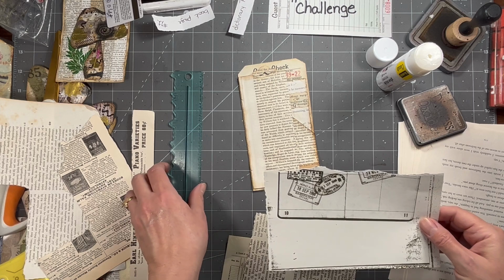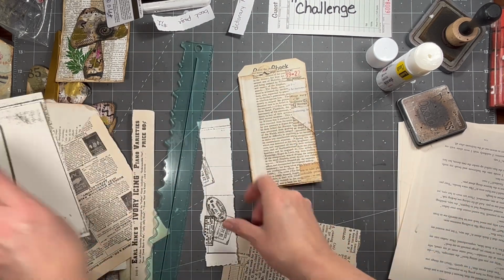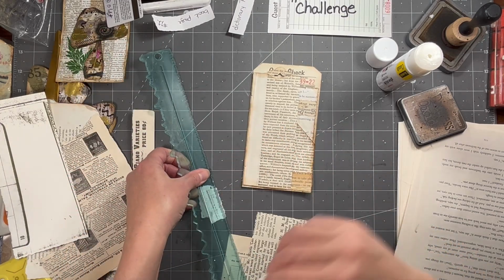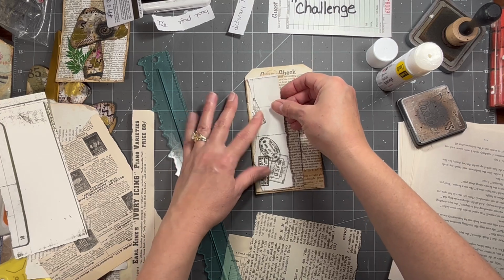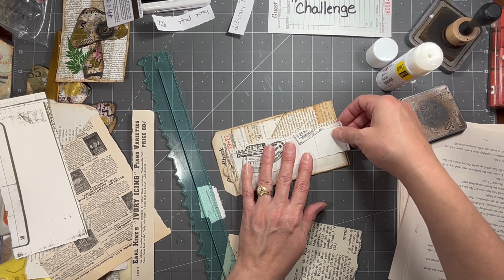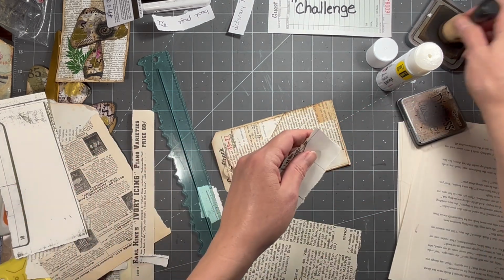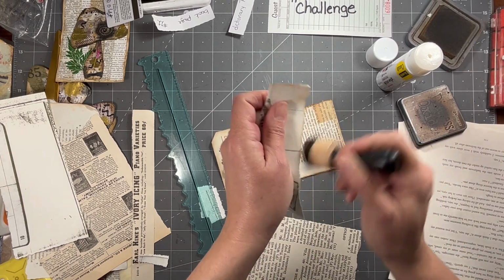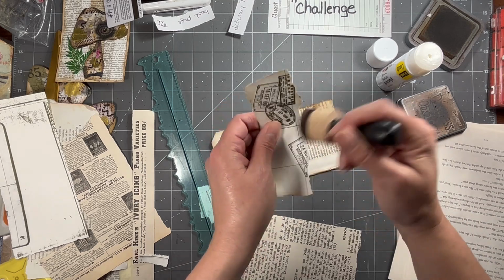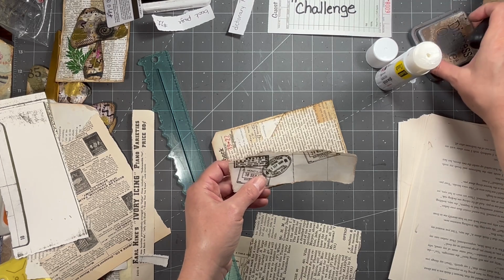This is book page, believe it or not. It is out of, what is it called? Twin Peaks book that I found at the dollar store, of all places. Just has some cool things in it that you can use to decorate with.